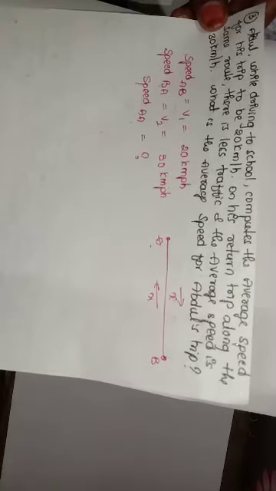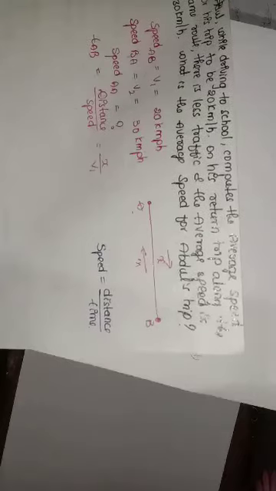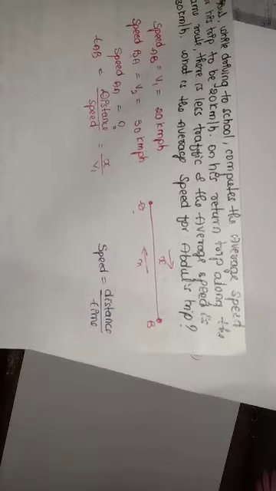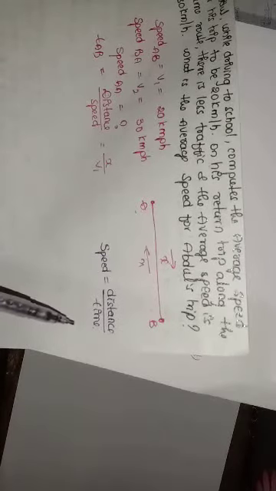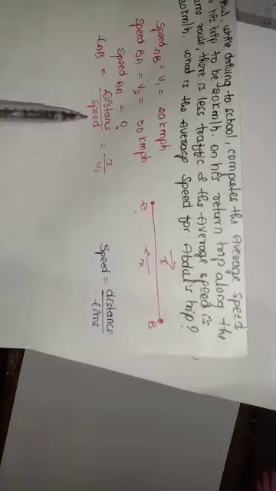We know the average speed formula is equal to total distance by total time. Here we don't know the time, we have to find the time. So for T_AB, speed is equal to distance by time. From this formula, time is equal to distance by speed, right? T_AB is equal to distance by speed.